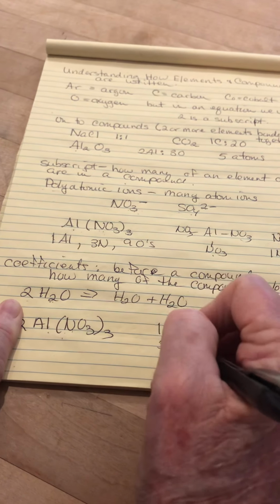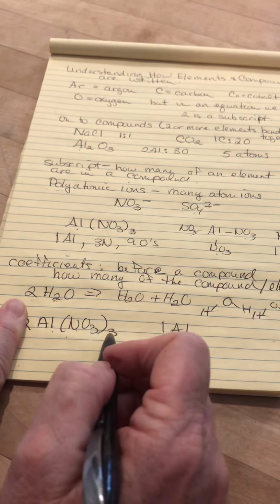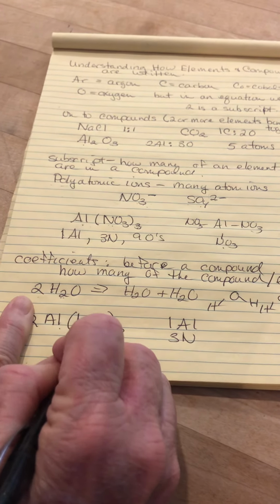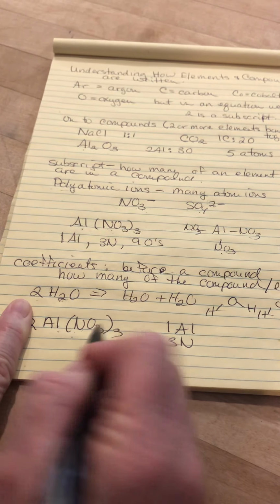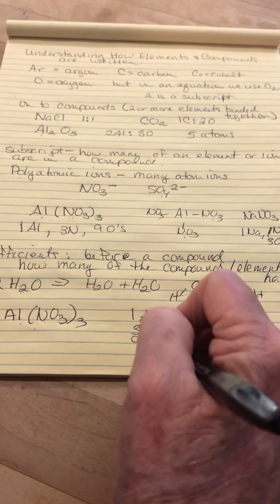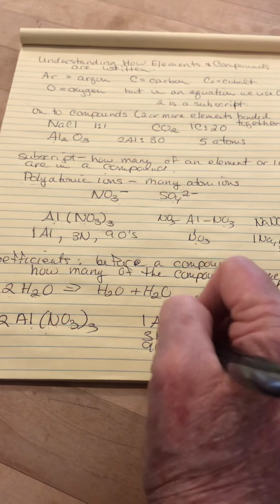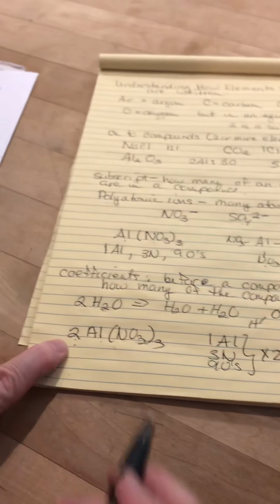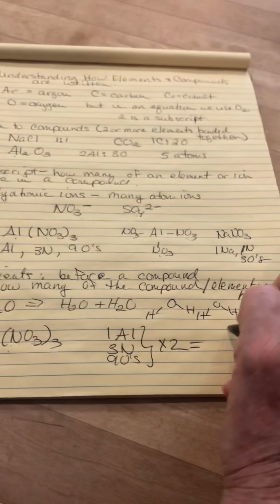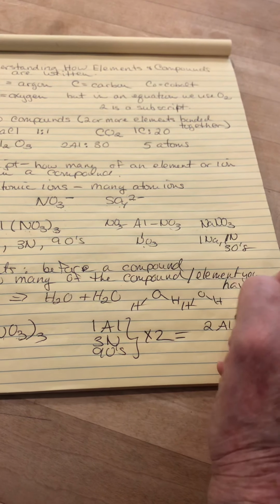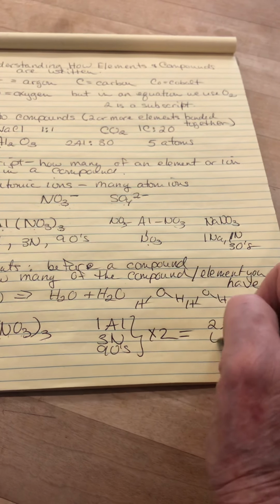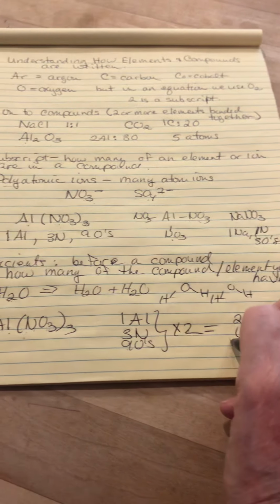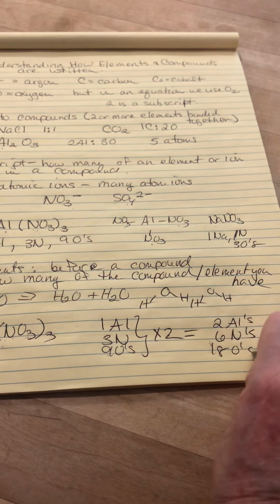So I have 3 nitrogens. Here I have a subscript 3 by the oxygen, and that is also multiplied by 3, so I have 9 oxygens. And now I'm going to take this whole thing and multiply it by 2 because of this coefficient. So that gives me 2 aluminums, 2 times 3, 6 nitrogens, and 2 times 9, 18 oxygens.